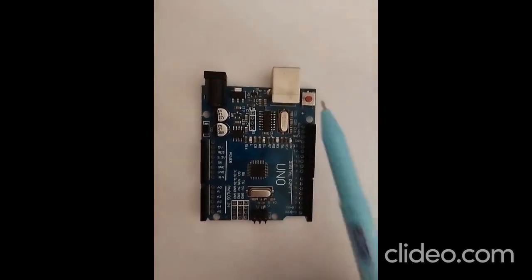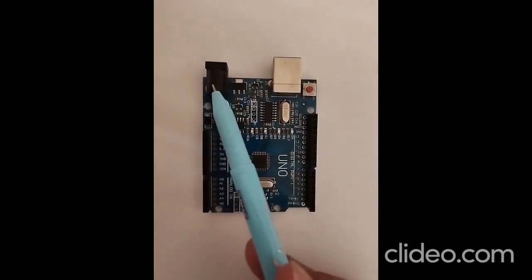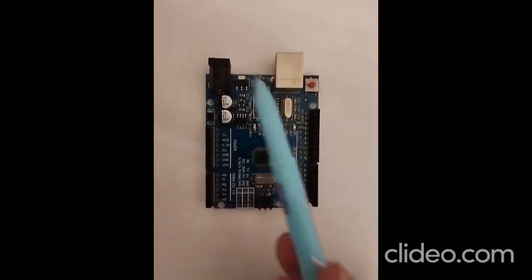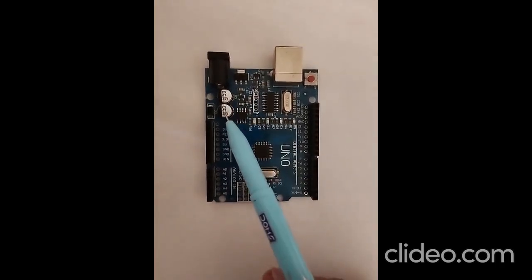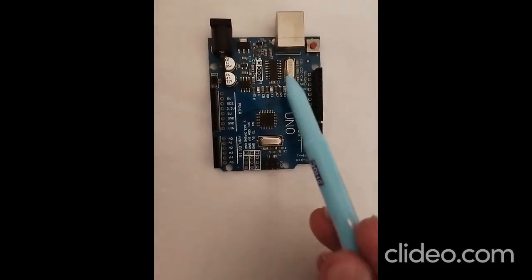Now lastly, let us discuss briefly this microcontroller, which is a clone version of the original one, right? So this is the reset button, this is a USB B port, this is the DC barrel jack, this is the voltage regulator, right? And these two are the filter capacitors, this is the diode, and these two are the crystal oscillators.